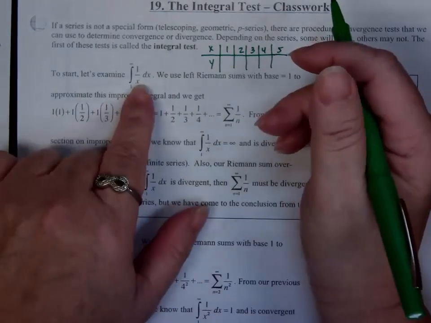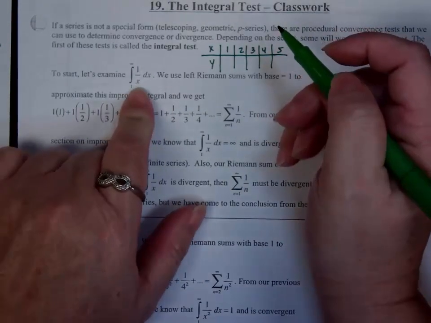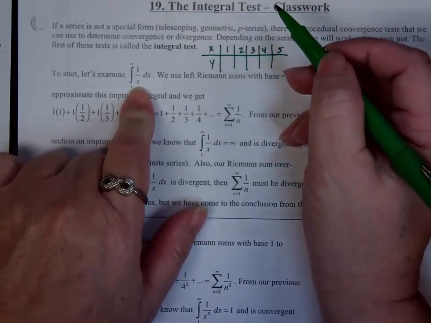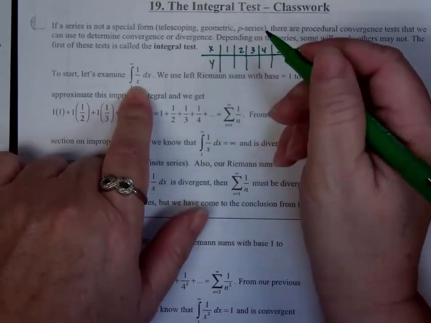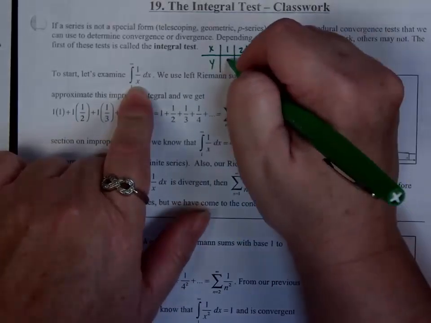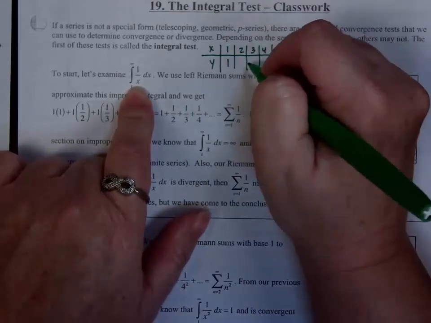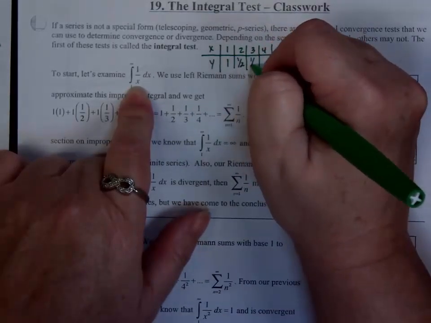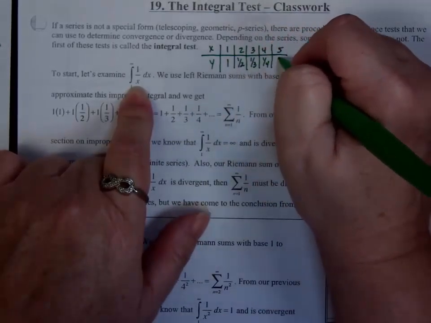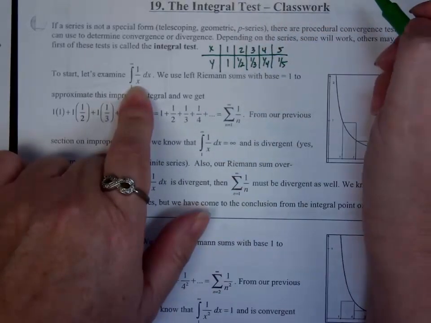When we do a Riemann sum, remember that we plug it into the function that's in the integral. So if I plug a 1 in for x, what do I get? I get 1. What about a 2? 1/2, 1/3, 1/4, 1/5. Agreed?